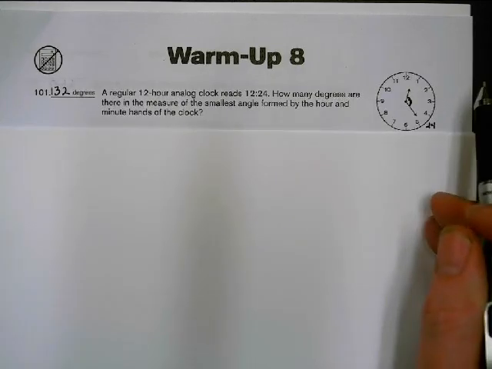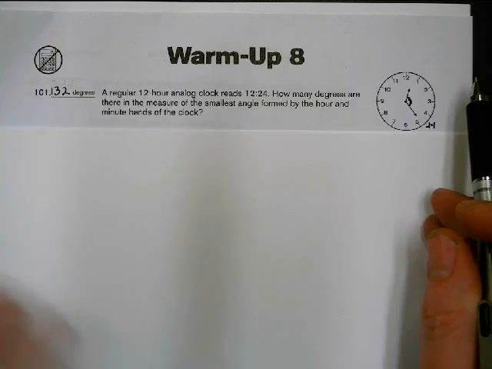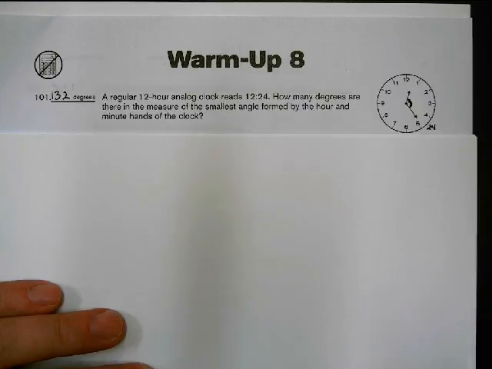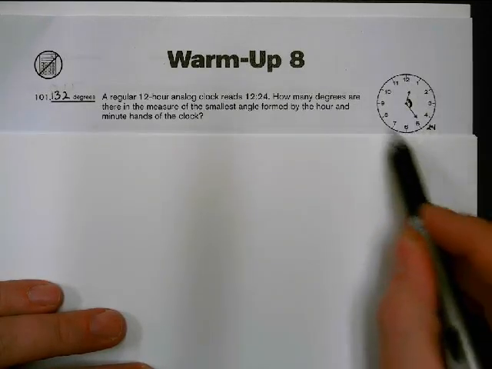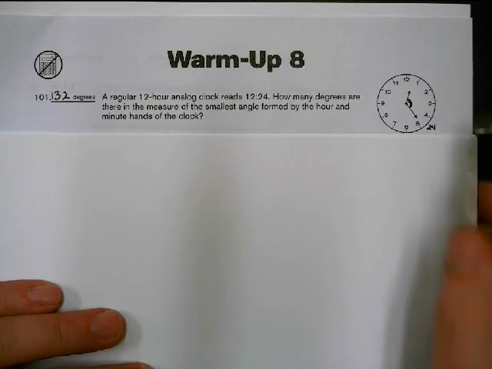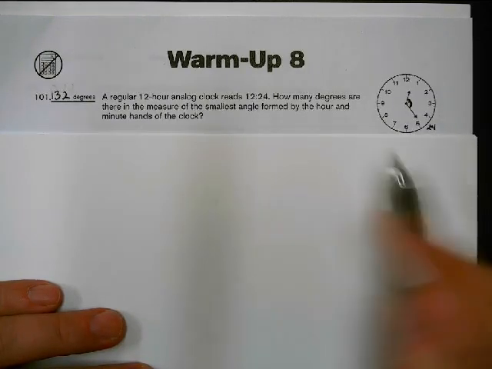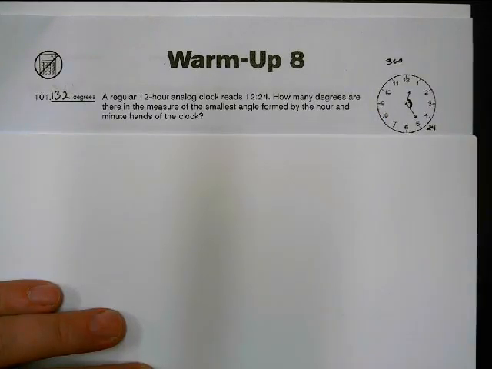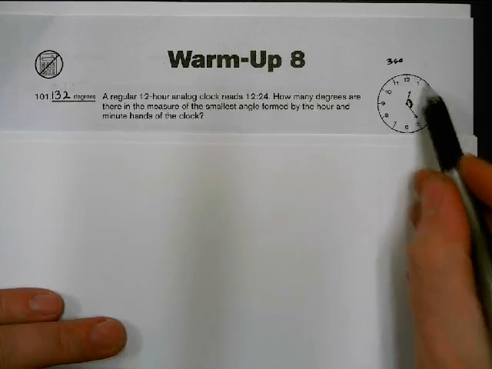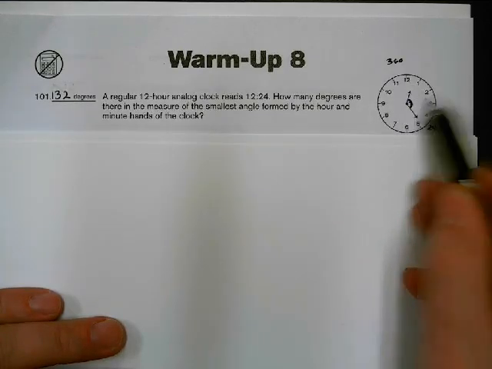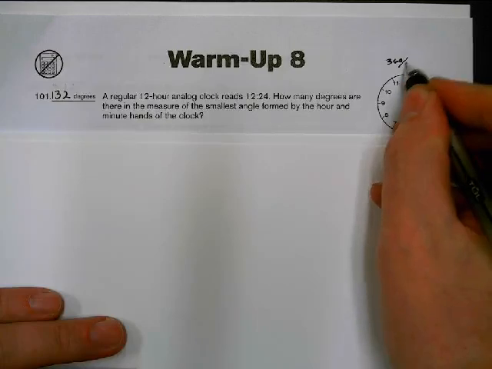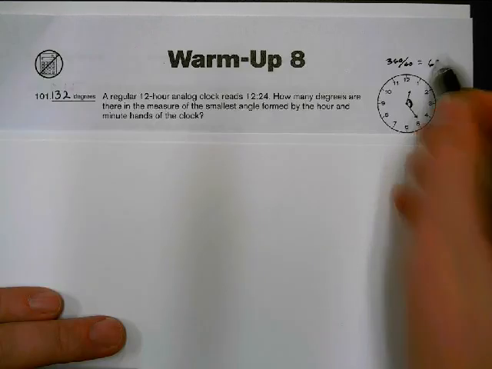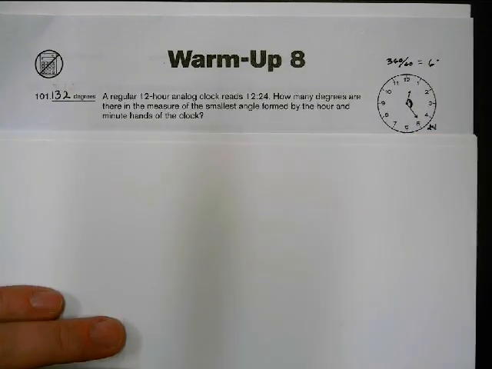So basically, if we were looking at the clock, how do I say this? Okay, so this clock has 360 degrees in it, yeah? Going in a full circle is 360 degrees. Now this particular clock only has 60 increments in it. So each minute mark is representing 6 degrees. Does that make sense? I hope so.